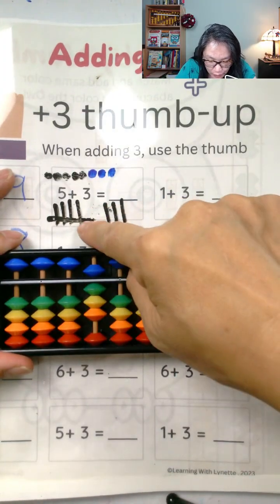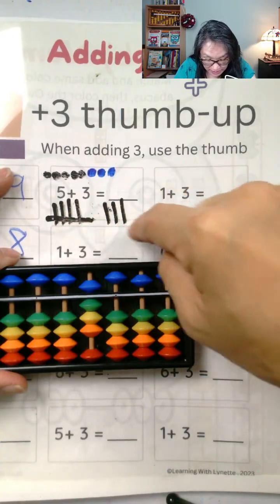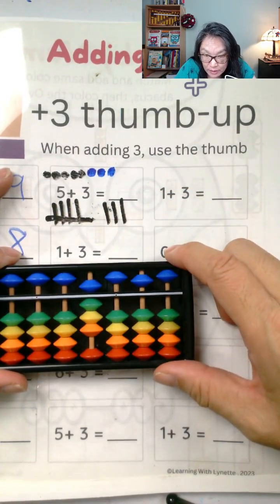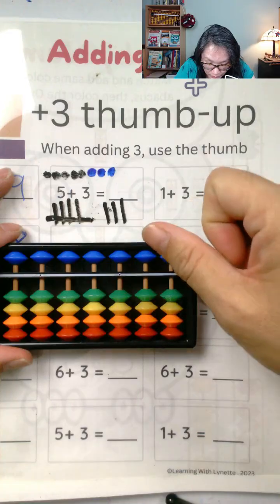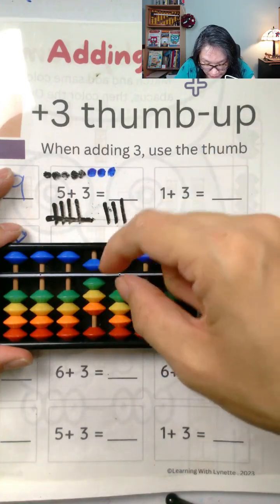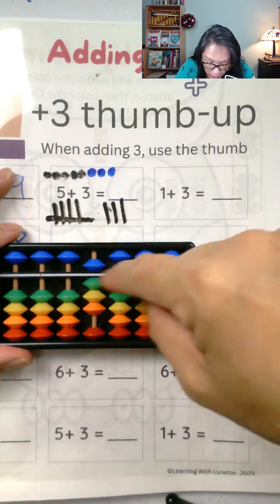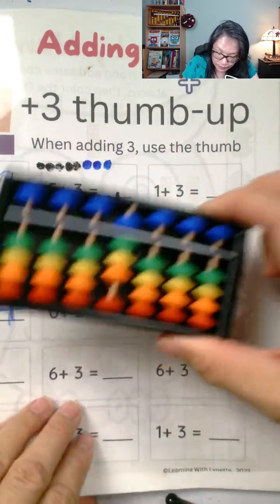But then if you were to do tally marks, you'd have to do all these tally marks all the way up to 80. The answer is 8. Thank you, Damien. So what we're going to do is understand how to move the beads. When we add the 5, we're adding the 3, and it doesn't matter where we are on the abacus.